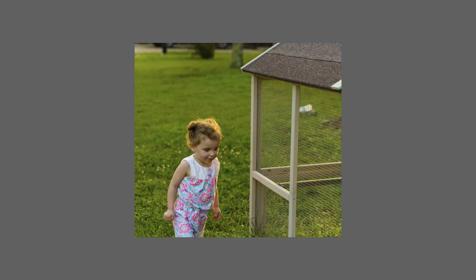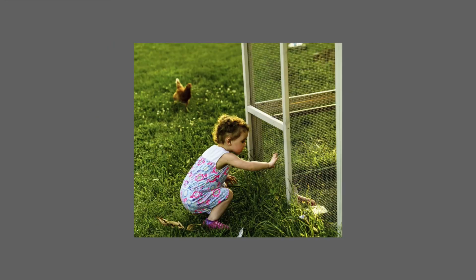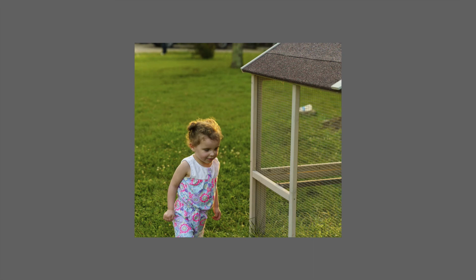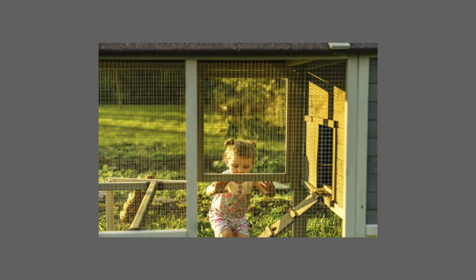Beautiful light going on here. Nice glow on the hair. You're kind of mixing things up a little bit with your framing, which is good. And I would just keep going. You're looking at some nice stuff.